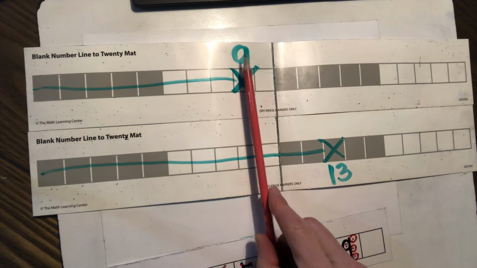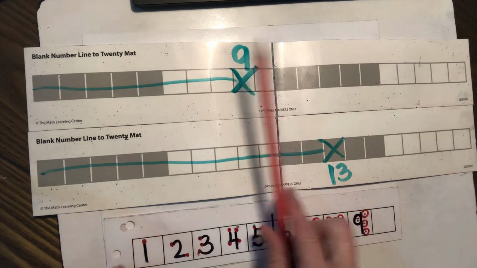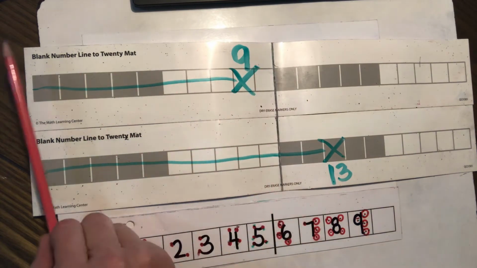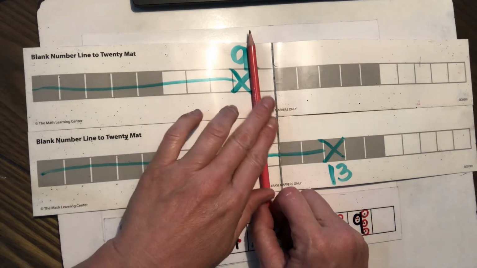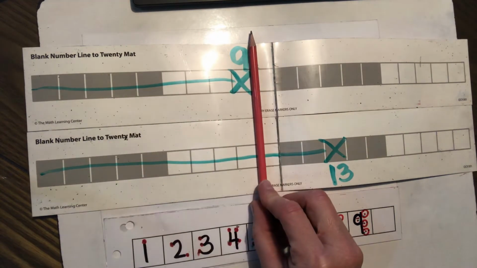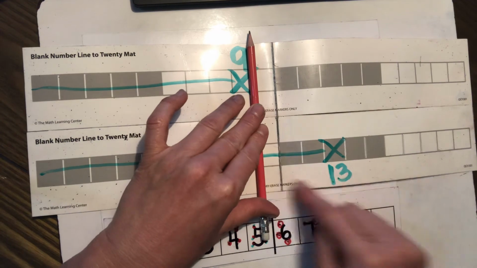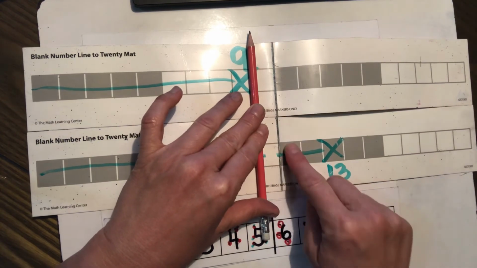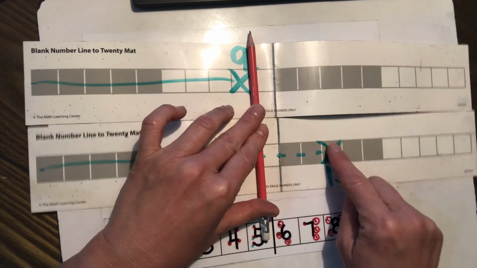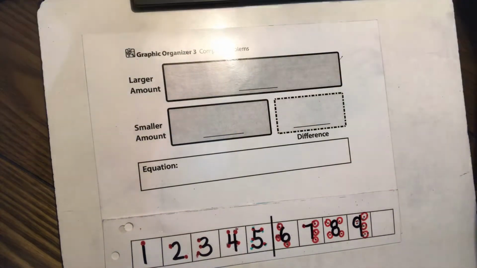Do they have fewer? Yes, they do. 9 is fewer than 13, and I can tell because it's shorter, right? So I'm going to go to the end of the 9. It's what they both have in common. After that, they don't have anything else in common. There's no 10 here. So we're going to count the extra. 1, 2, 3, 4 extra. Let's check that with our organizer.